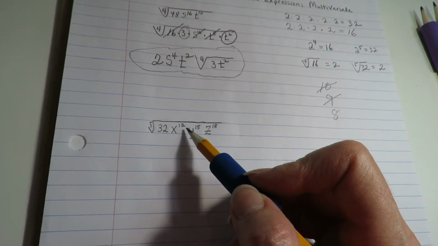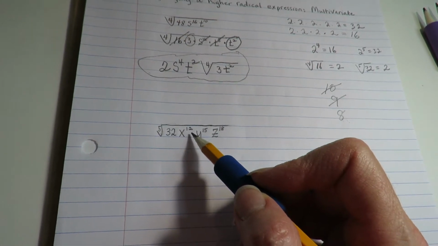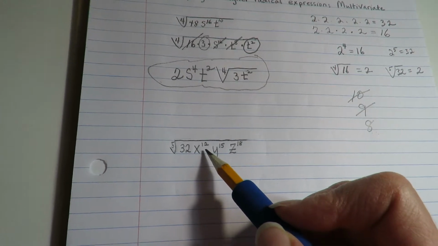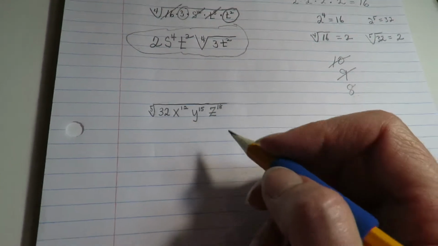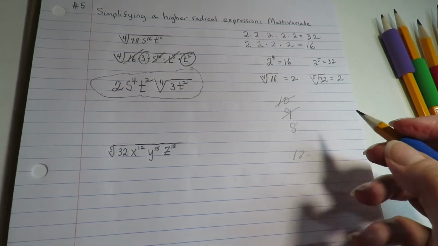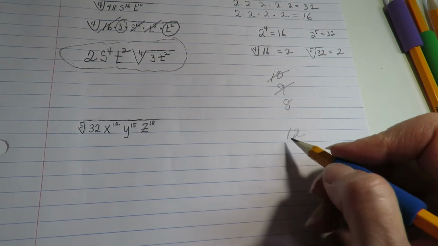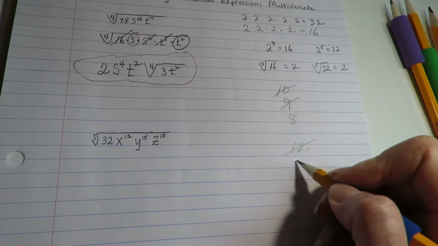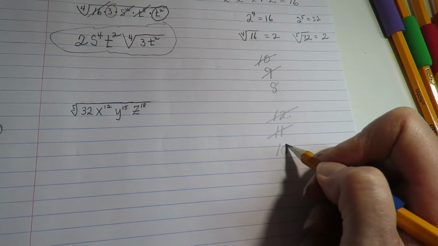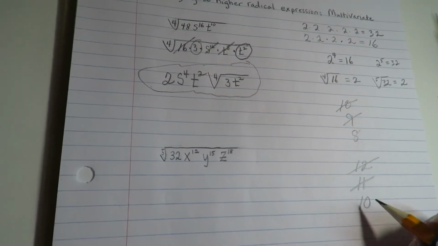Now for exponents to be a perfect fifth, it means that they have to be evenly divisible by 5. Okay, so now 12 is not evenly divisible by 5. So we have to pull off some x values. If you pull one off, 11 is not divisible by 5. It's not till you get to 10 that 10 is divisible by 5.